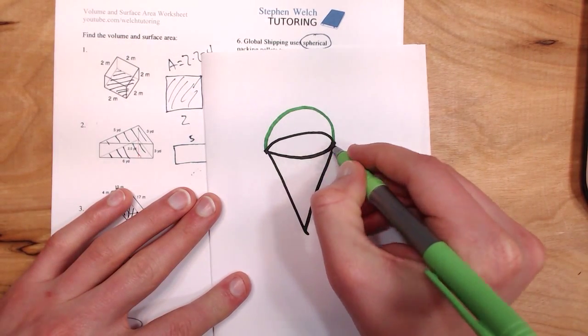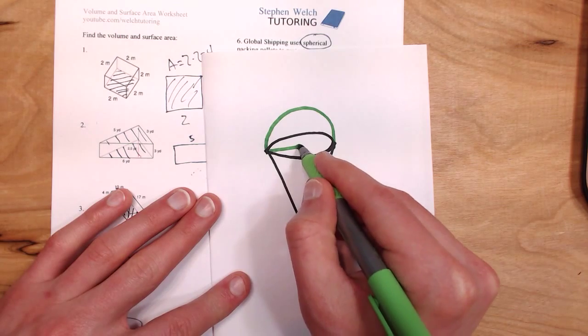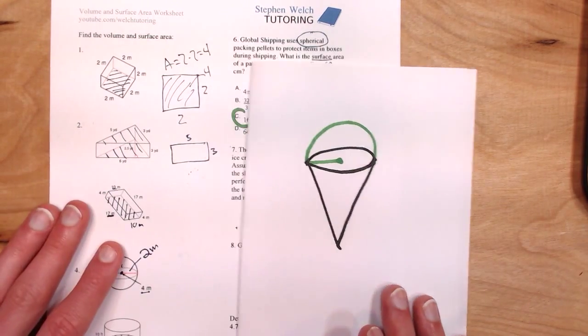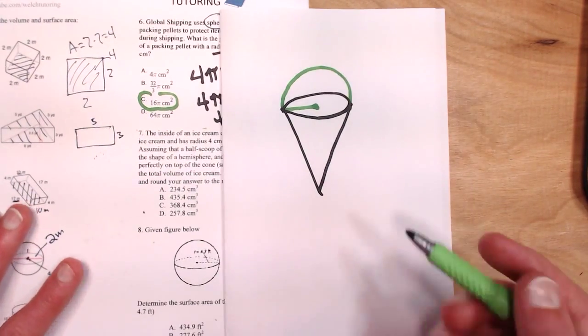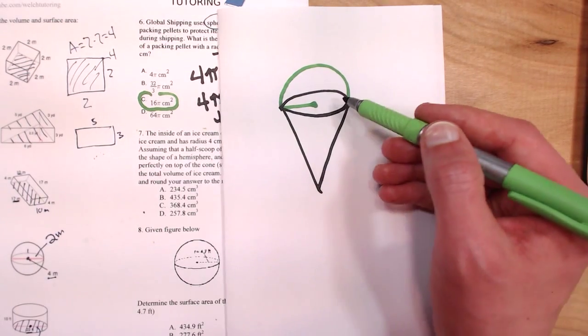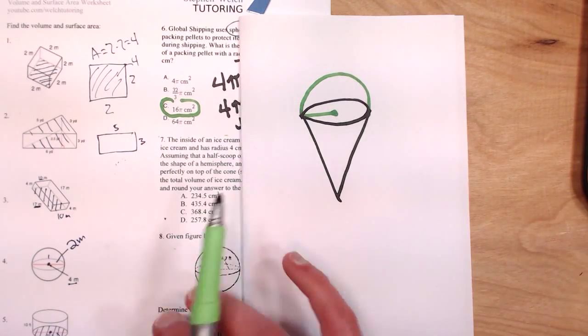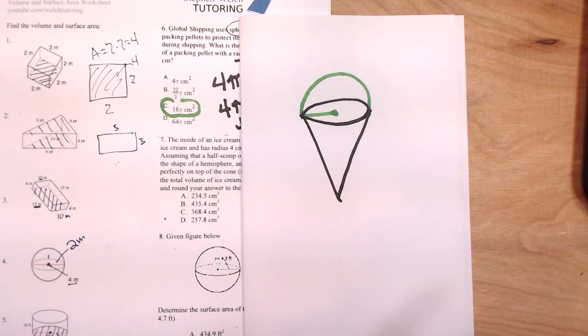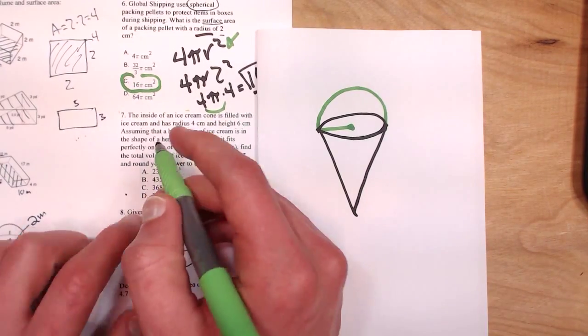It's just half of our sphere. It has a radius just like a sphere. There's our hemisphere. So our job is to find the volume of this and the volume of this and add them together. Let's work on our hemisphere first, actually.